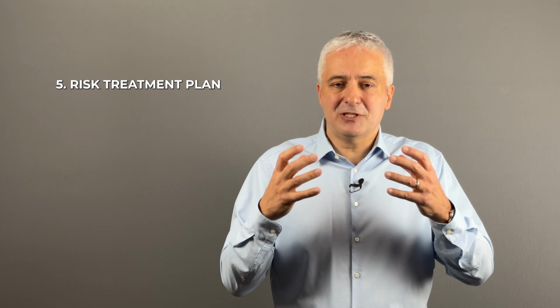And finally, the fifth step is to define the risk treatment plan. The risk treatment plan is basically an implementation plan on how you plan to implement the controls that are not implemented yet. So let's say that in the Statement of Applicability you have marked 85 controls as applicable out of 93 that are possible, and that out of these 85 you already implemented 65 prior to your ISO 27001 project.